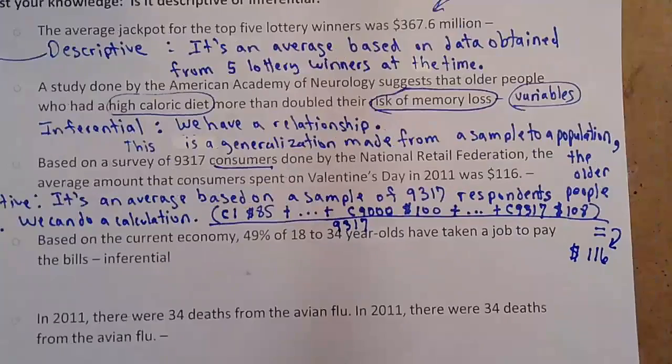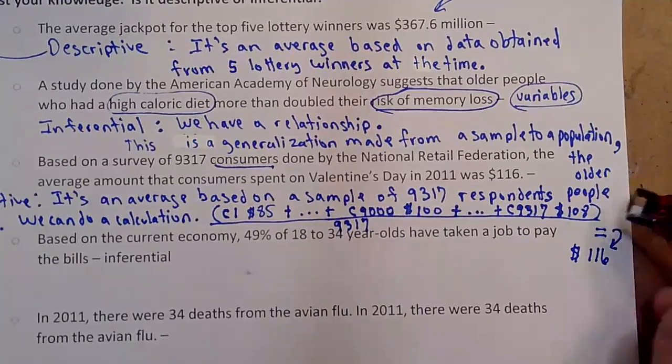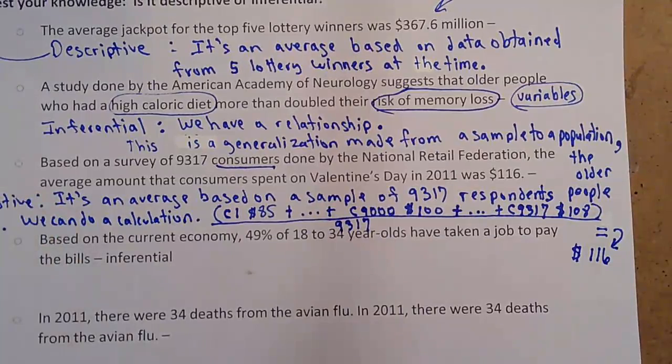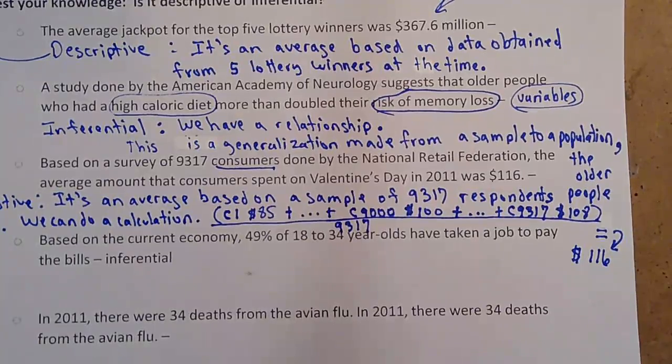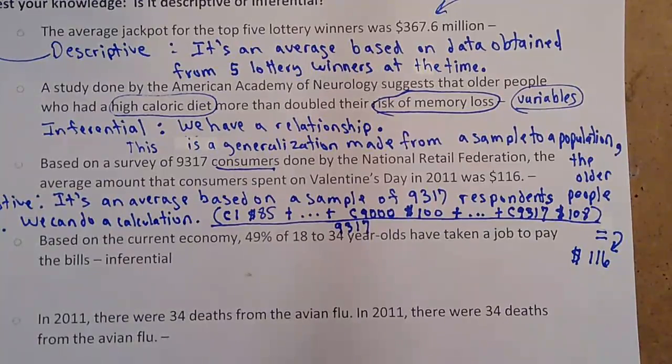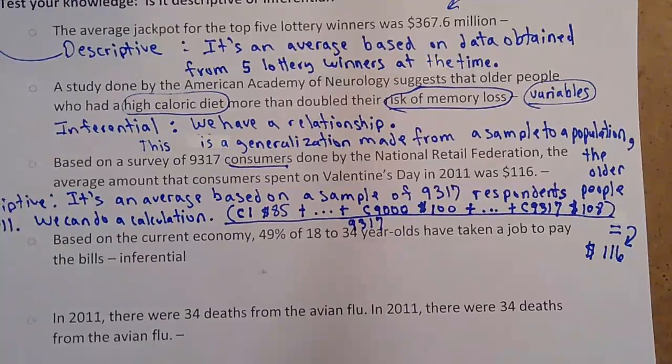Okay. Based on this statement, you have all the information; you're not missing anything. If you were missing some important data and it wouldn't allow you to compute the calculation, then you would have to lean more towards the inferential. But here you've got everything you need. You have these lists of consumers, and they responded to what they spent, and so that's why we've got that at 116. Then they add them all, divide by that, gives us 116. So that's descriptive.